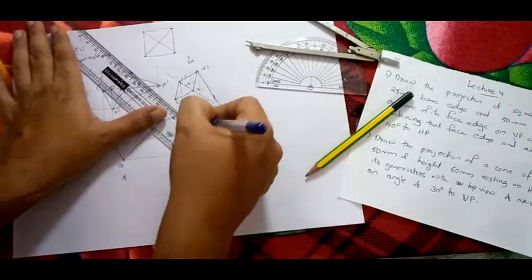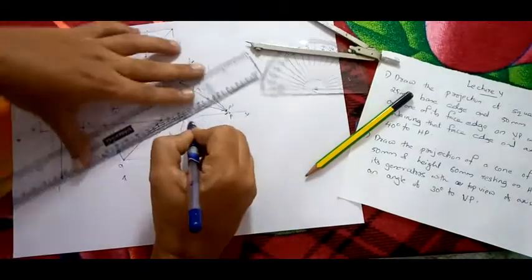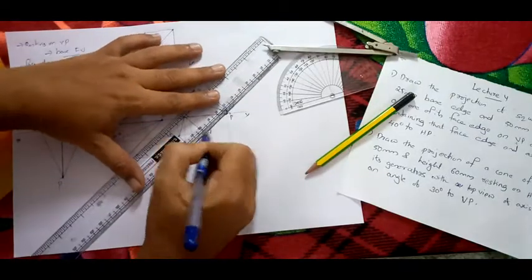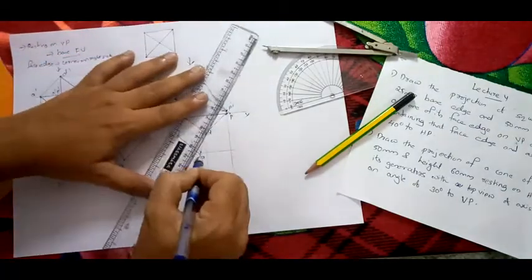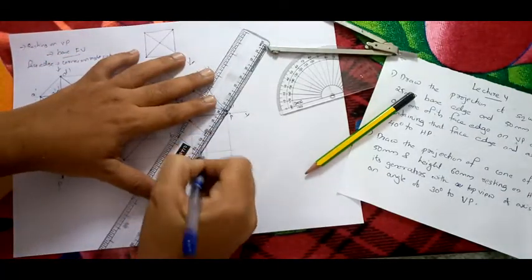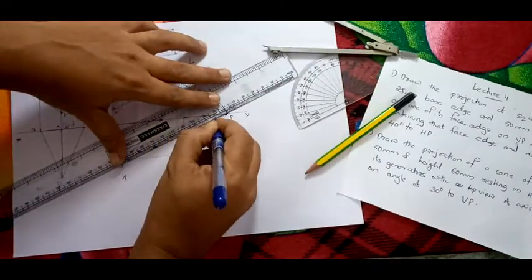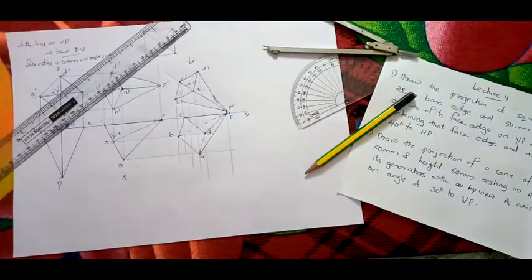CD, complete that. Now see, join the face at CP, which is outside, right? DP is also outside, AP is also outside, but BP is inside, right? So completed, right? See, a 3D figure. So this is the actual position.